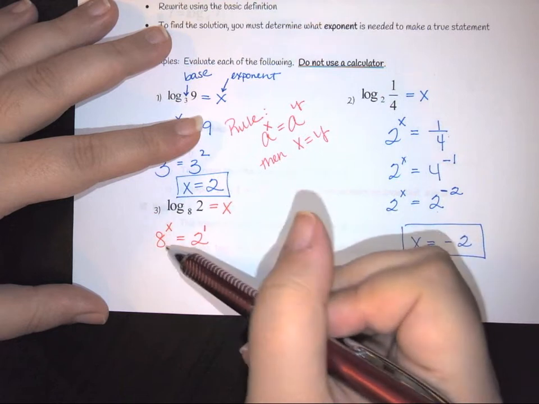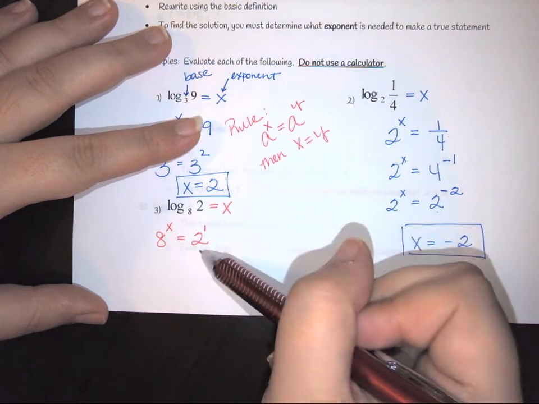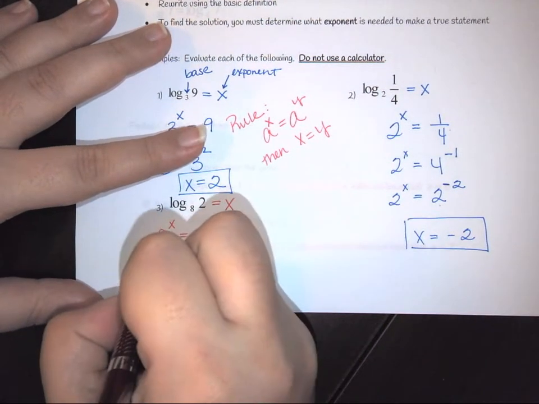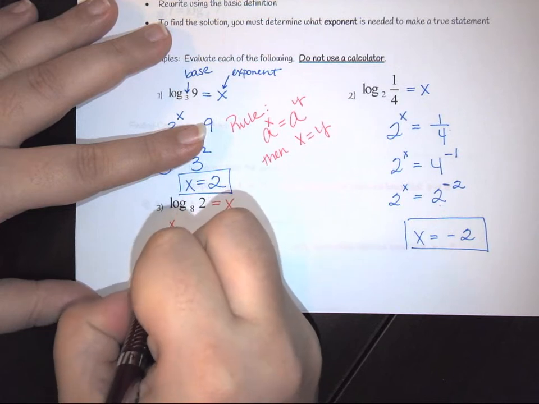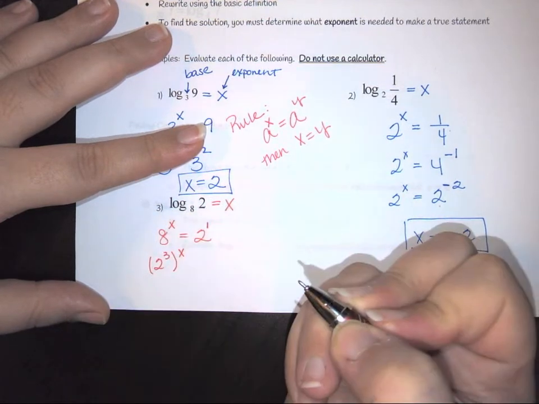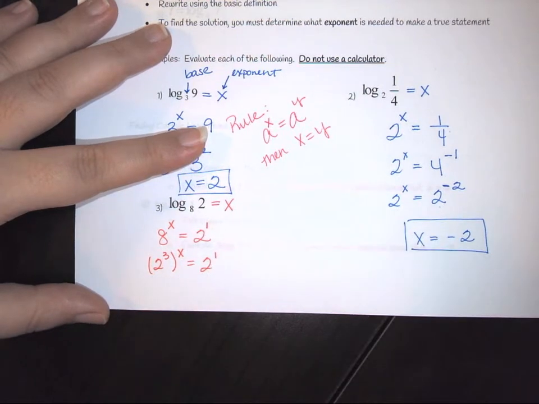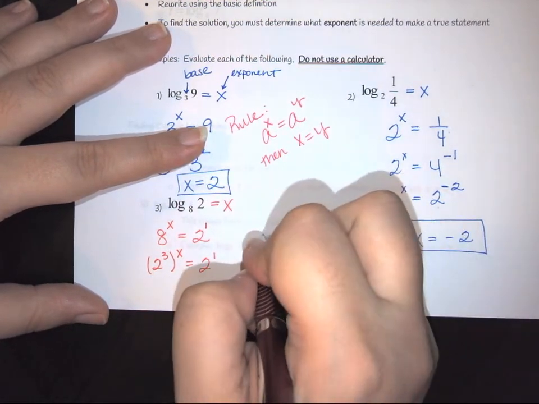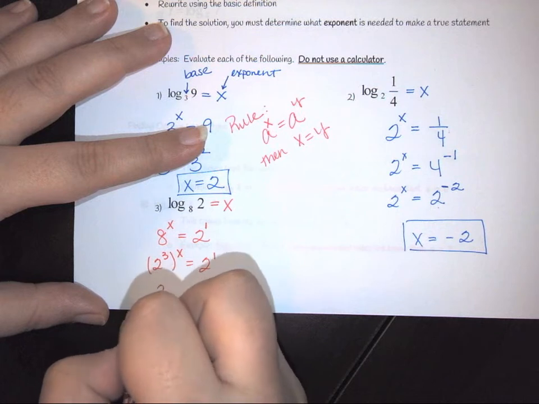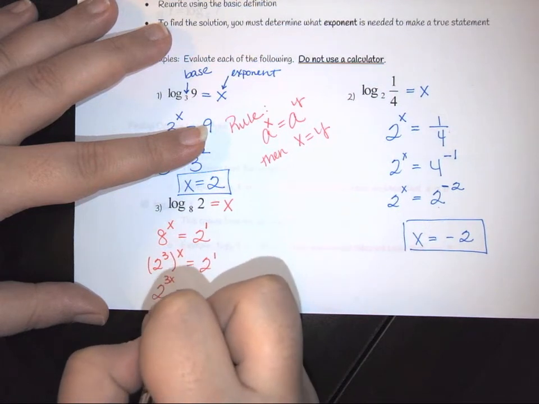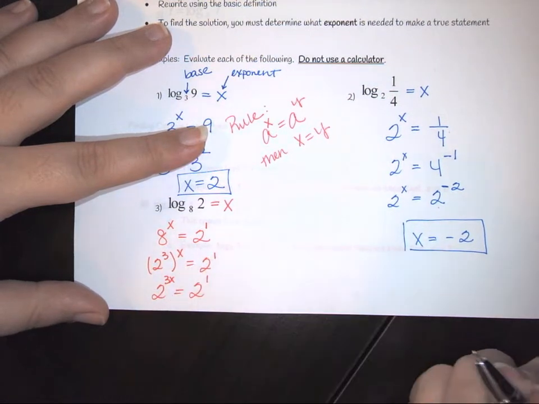Now I have to look at whether I can change my 8 into a base of 2. Well, this can become 2 to the third, still raised to the x, equals 2 to the first power. So I have 2 to the 3x equals 2 to the first power.